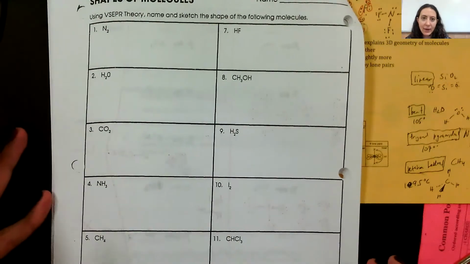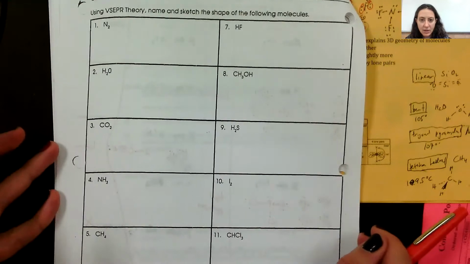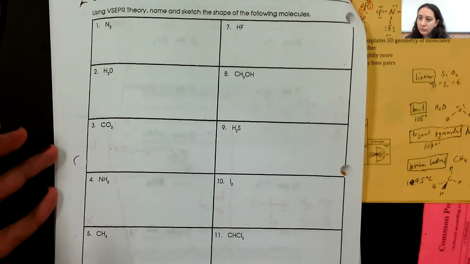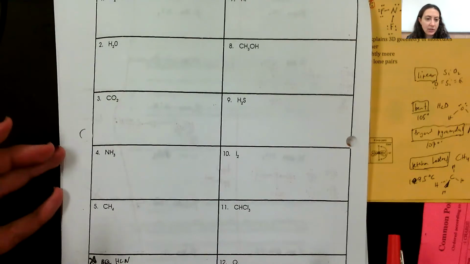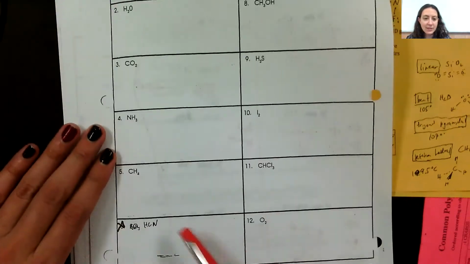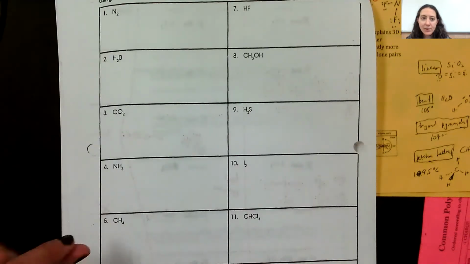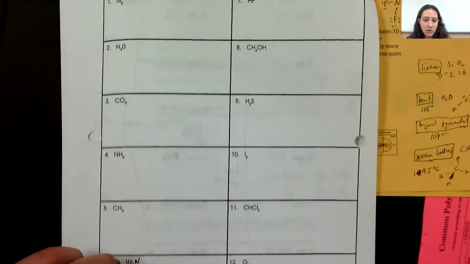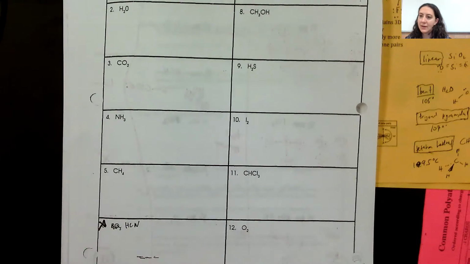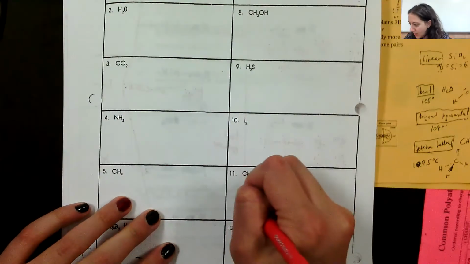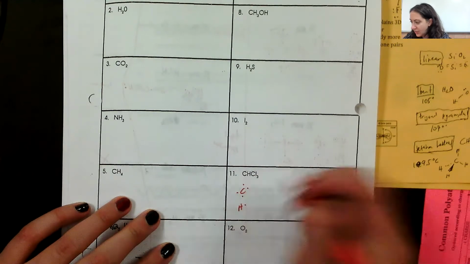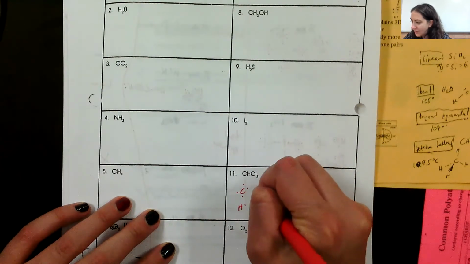So let me just pick a random one to give it a go. What would be fun? I already did HCN on that side. It's a bad one. We should have picked something else. We've already done water. Let's do number 11. That one looks kind of fun. Okay, so we've got carbon has 4 valence electrons, hydrogen has 1, chlorine each have 7, and there's 3 of them.